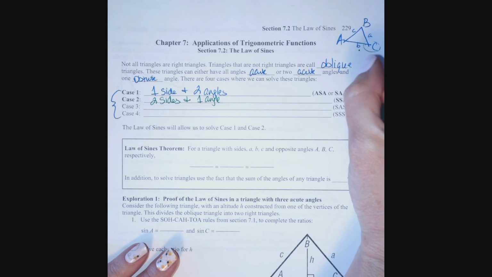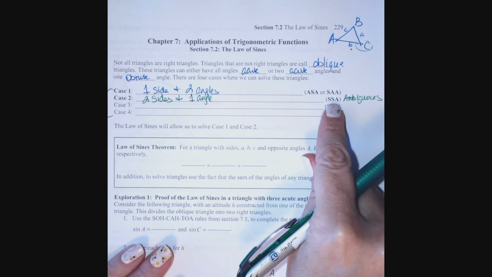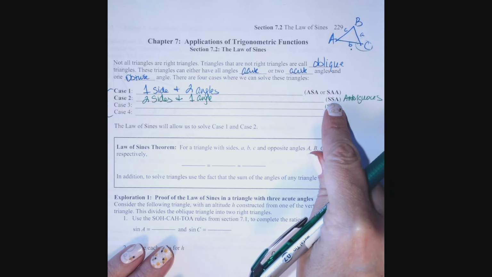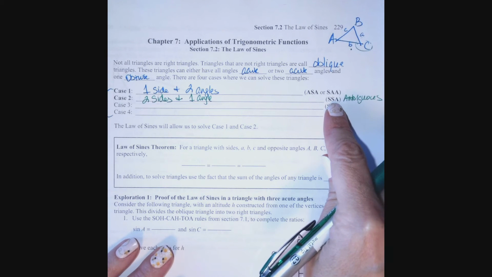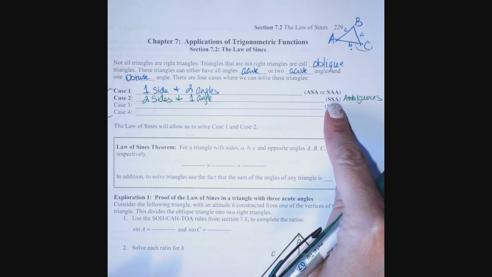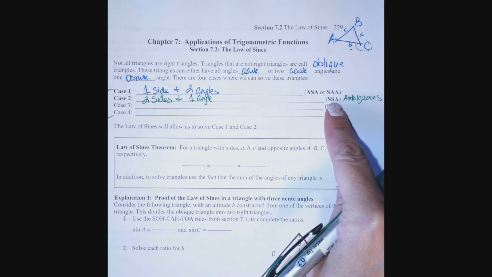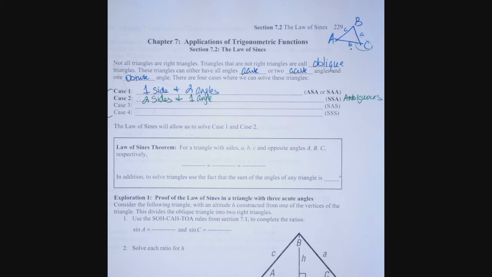This is my ambiguous case. And you can remember which one is the ambiguous case because if you write this backwards, it is a pain in the, because you don't know how many triangles you have. You could have 0, 1, or 2 triangles that can be formed from your given measurements. It depends on how the measurements are given.